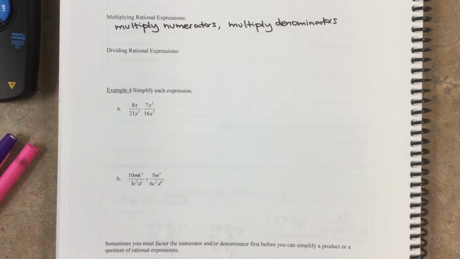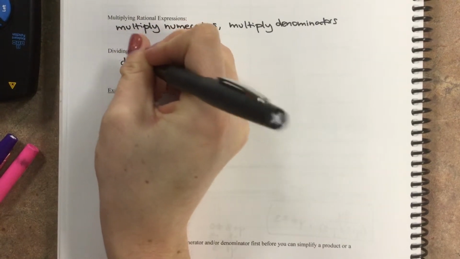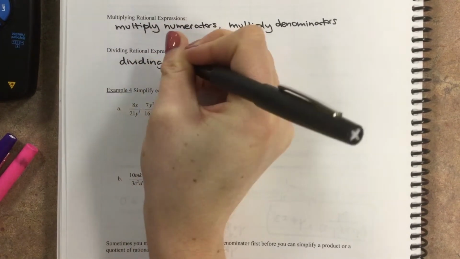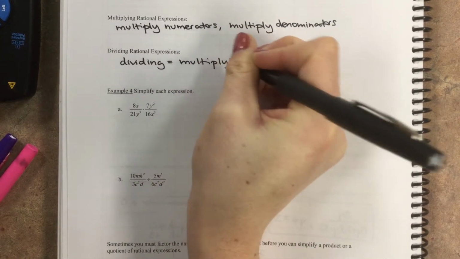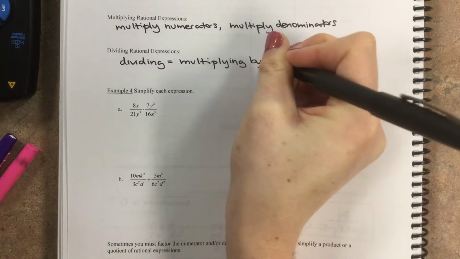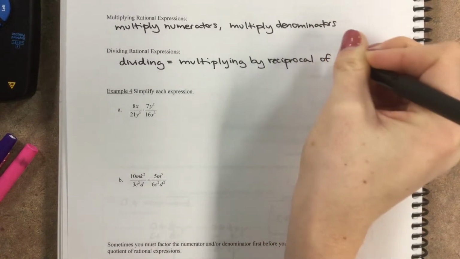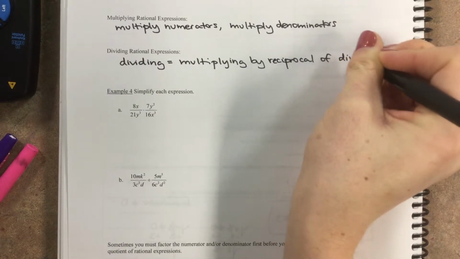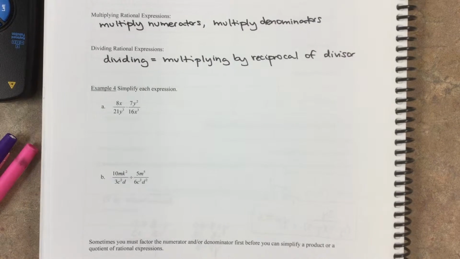Dividing is really similar to multiplication, but to divide, you're multiplying by the reciprocal. Okay, so dividing is equal to multiplying by the reciprocal of the divisor. And then it becomes just like a multiplication problem. All right, so those are some little clues to get you started here. So let's look at this one.